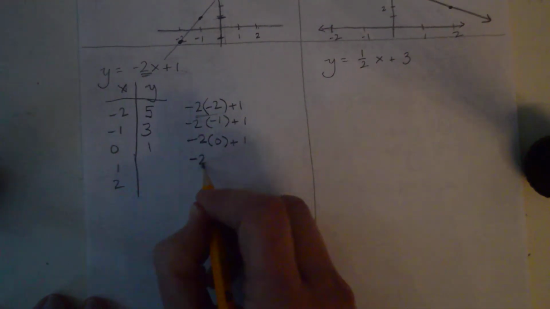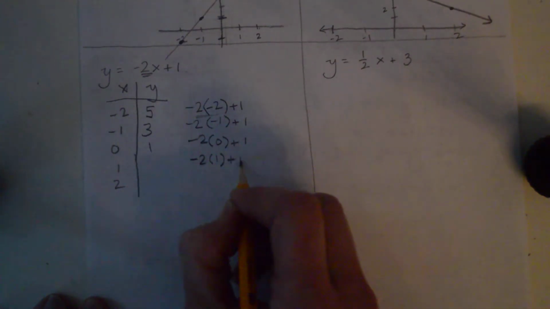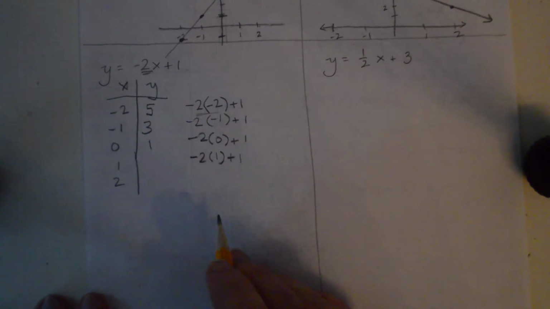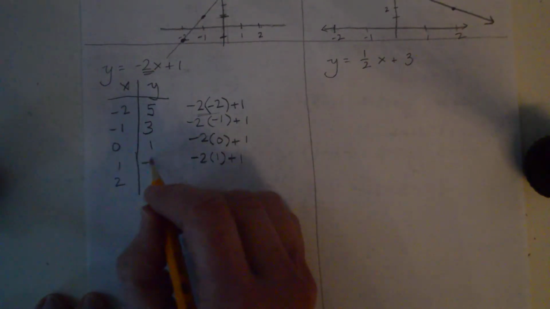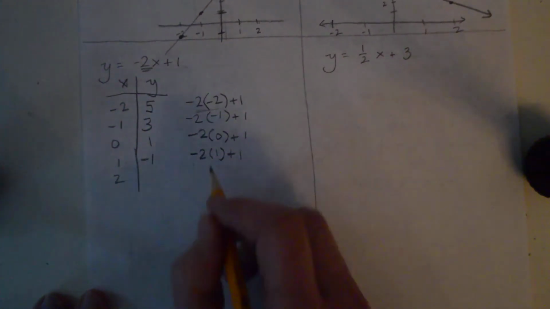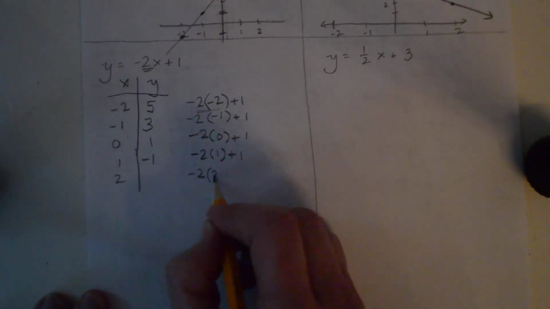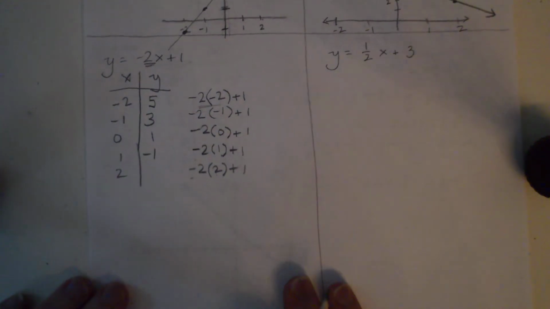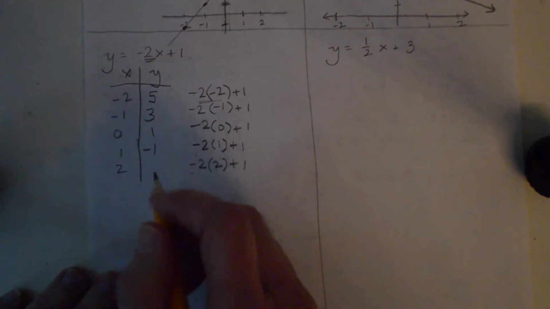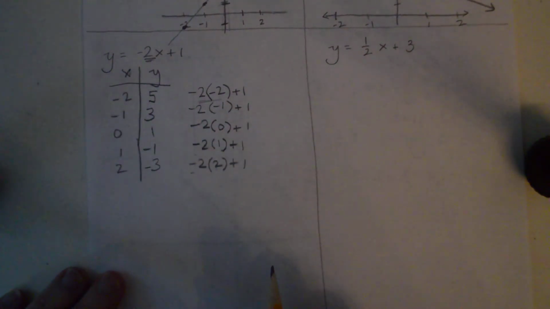Then we do negative 2 times 1 plus 1. Negative 2 times 1 is negative 2, plus 1 is negative 1. And then the last one is negative 2 times positive 2 plus 1. Negative 2 times positive 2 is negative 4, plus 1 is negative 3.